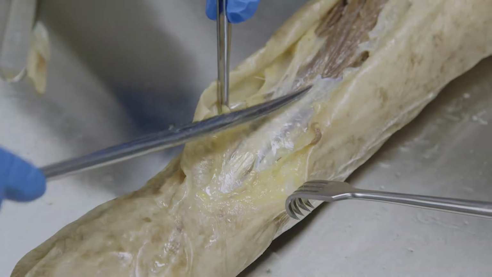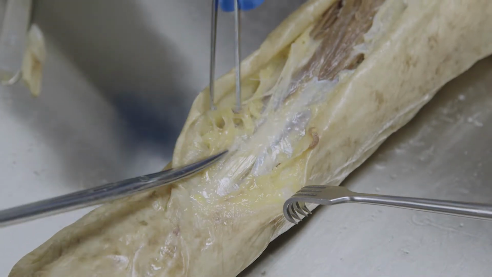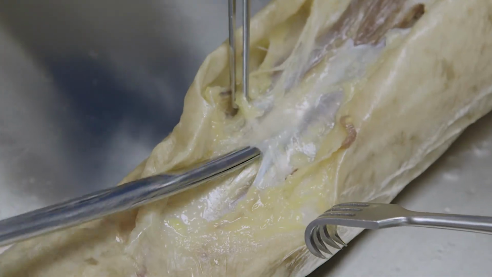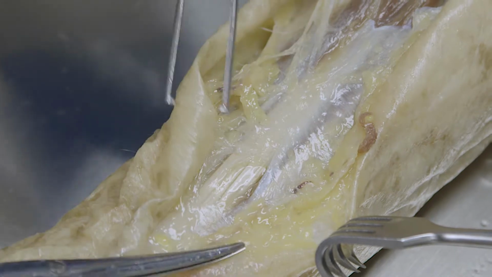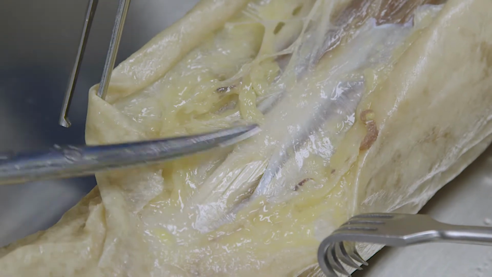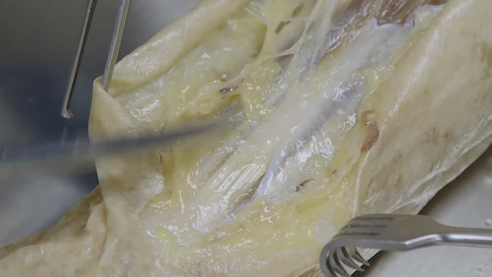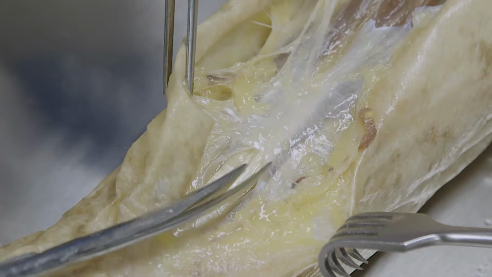You see this right here? This is the extensor retinaculum. That maintains the wrist extensors in position, and it's what divides each separate extensor compartment. This fascia has septations that go down to bone in between the extensor compartments. I'm going to incise this retinaculum so I can show you that.